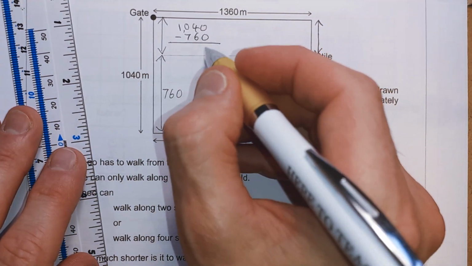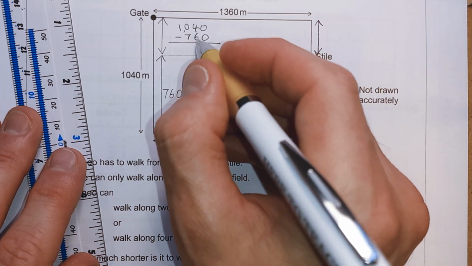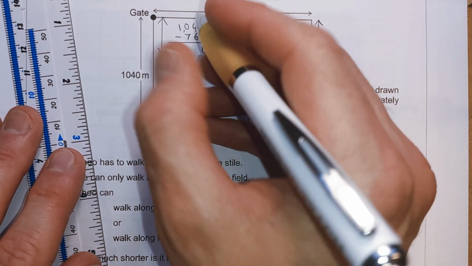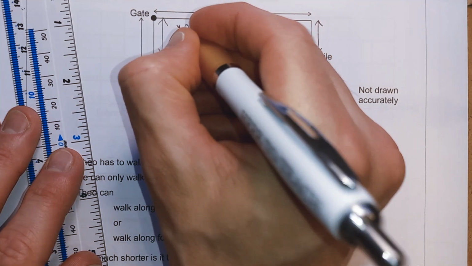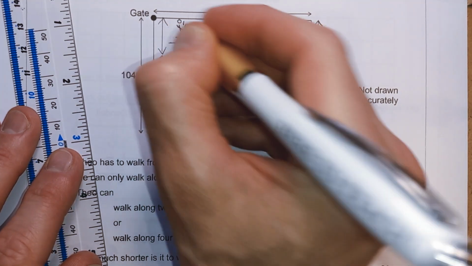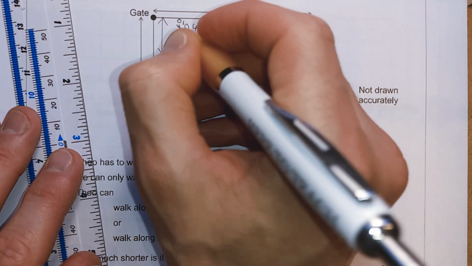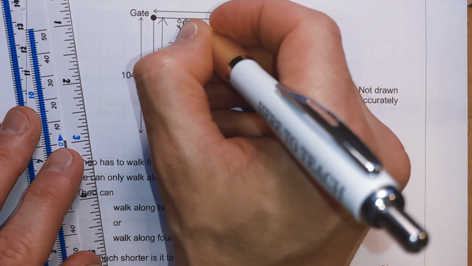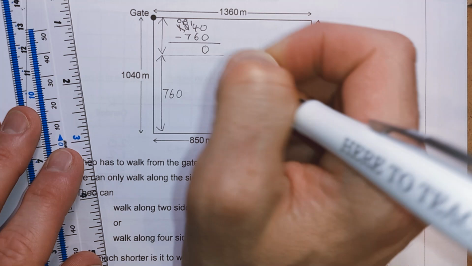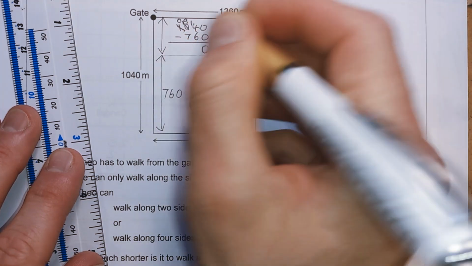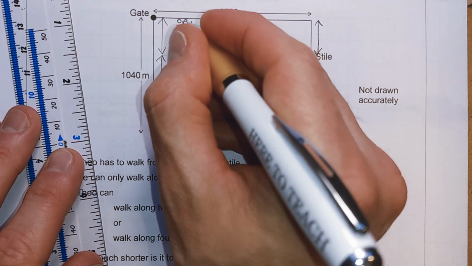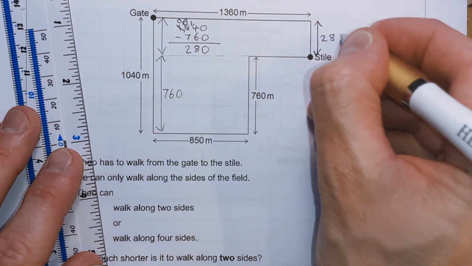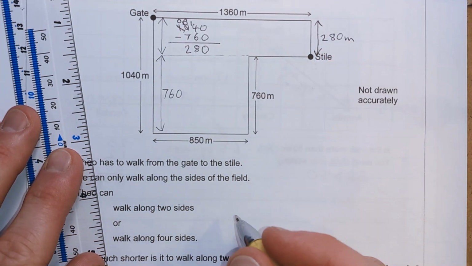So 0 minus 0 is 0. 4 minus 6 you can't do. We can't take 1 from the 0, so we have to reduce that 1 to nothing and pass 1 across. We still want to get a 1 in front of the 4, so we reduce the 10 to a 9 and make this 14. So 14 minus 6 is 8. 9 minus 7 is 2. So this distance is 280 metres.